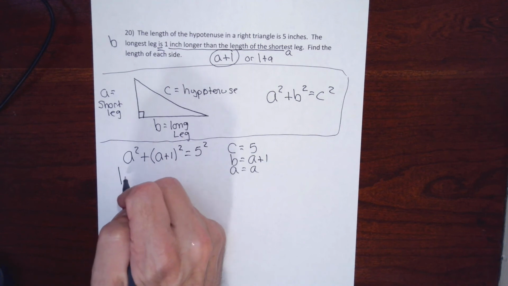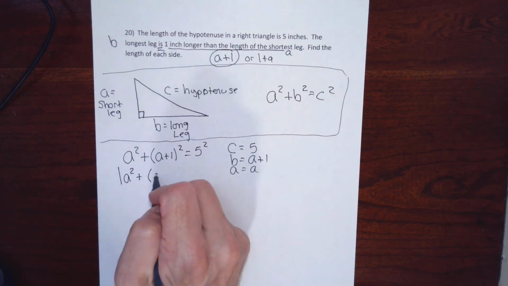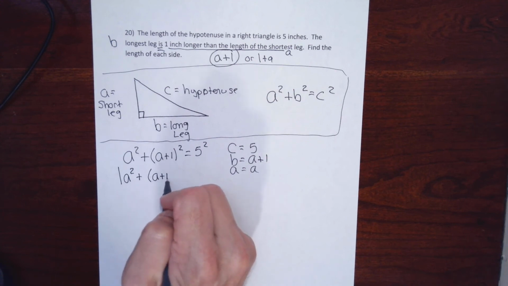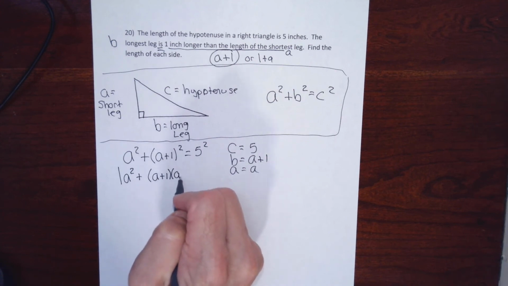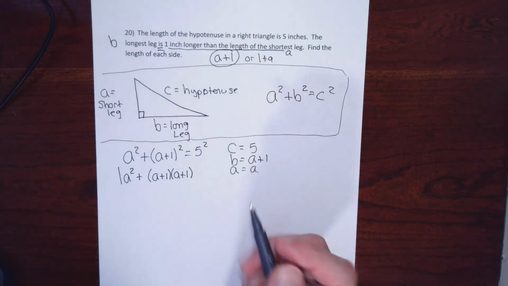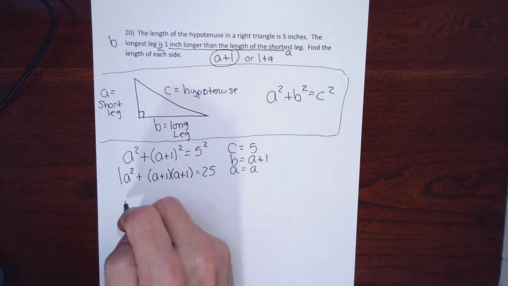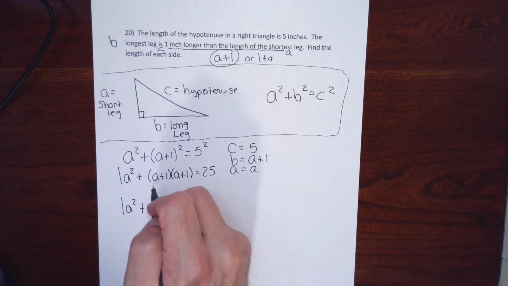I'm going to emphasize that this a squared is a 1a squared. It's going to help me in a bit. The a plus 1 squared, I'm going to FOIL by writing it as a plus 1 times a plus 1, and the 5 squared is 25. So I'm going to get 1a squared plus, and then let me FOIL here.